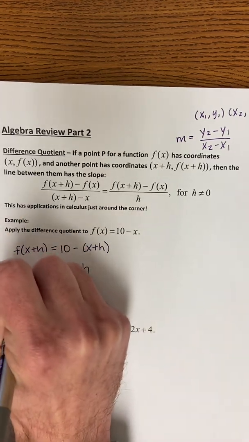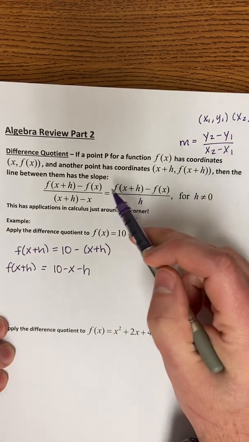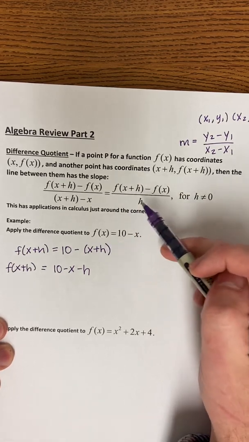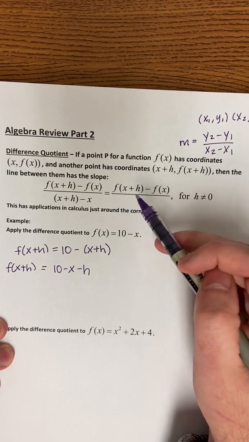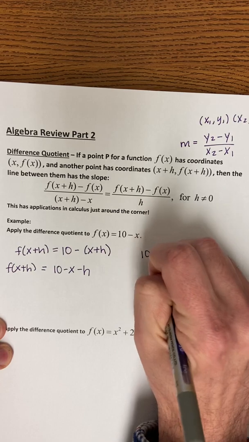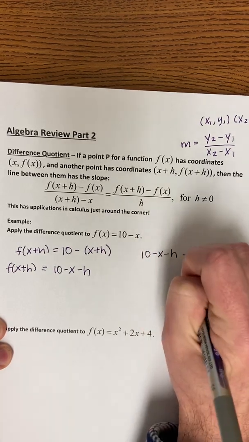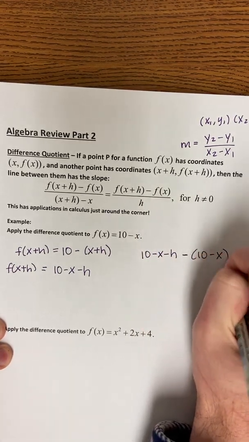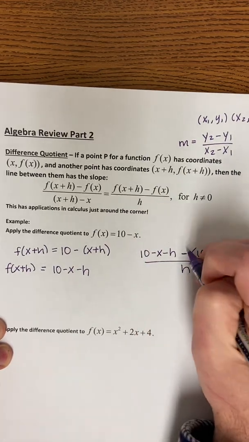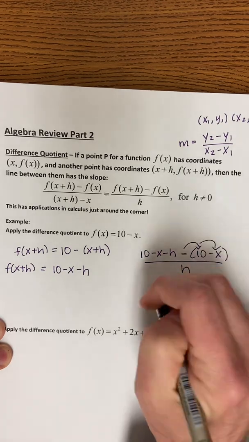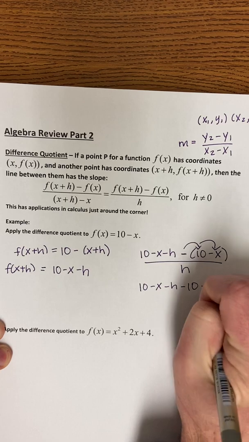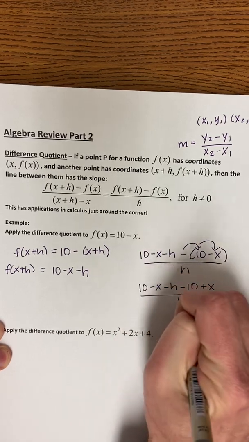And so what we're going to do is, according to the formula, take our three pieces of information. One is f of x, which was given. One is just h. And the other one is the f of x plus h that we just found. And we're going to subtract 10 minus x minus h minus our original function, 10 minus x, and divide it by h. Now don't forget to distribute the negative. This is 10 minus x minus h minus 10 plus x all over h.